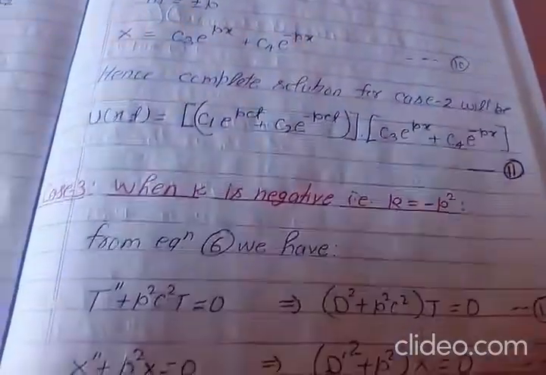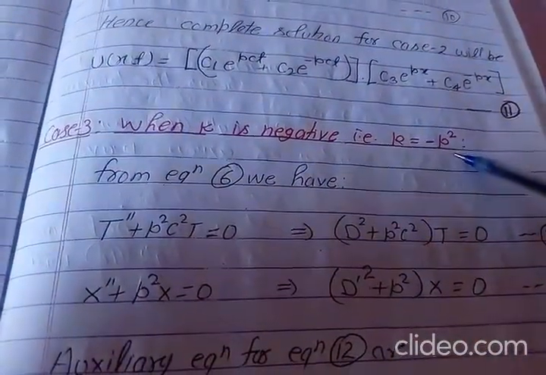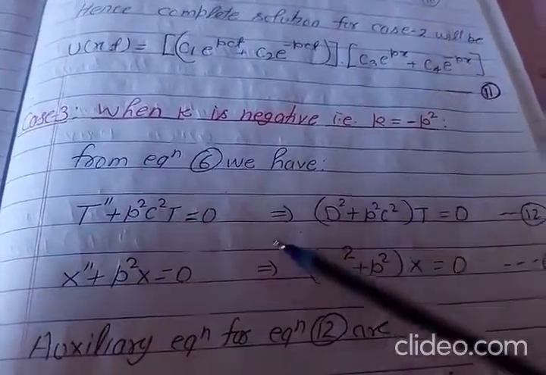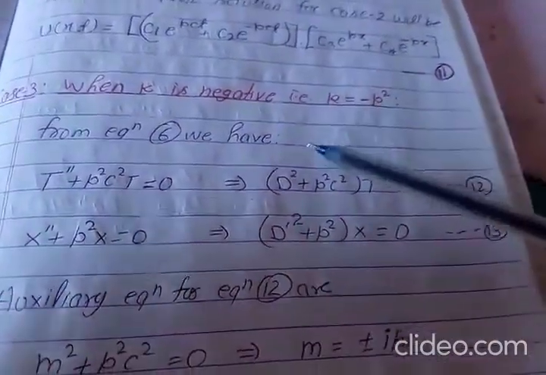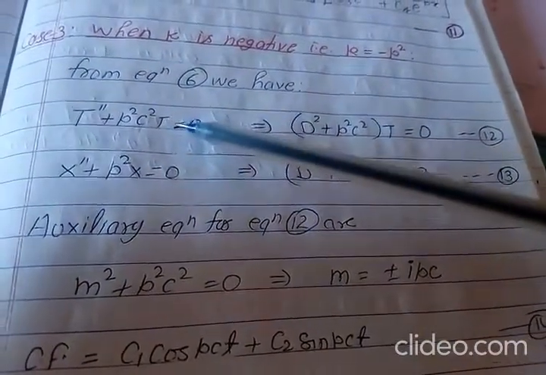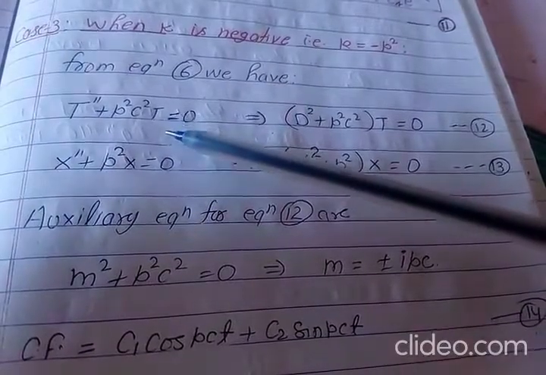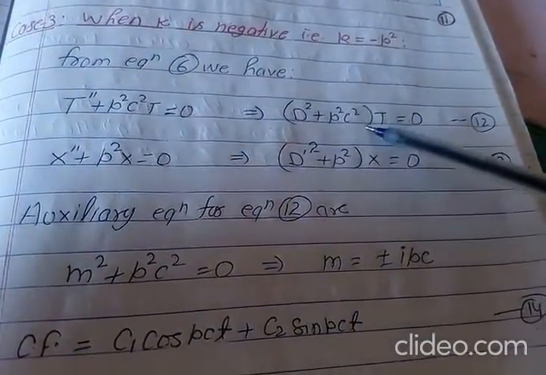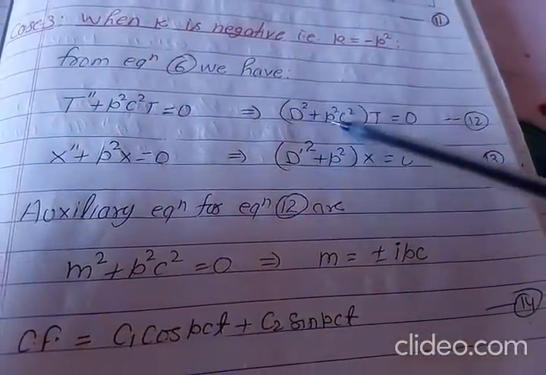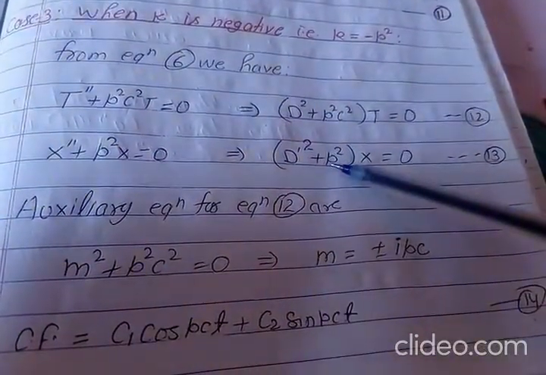Similarly, for the third case, if the value of k is negative, that is minus p square, then from equation 6 again we will find the equation like this: second derivative of t plus p square c square t is equal to 0, and the second equation will be of this form.